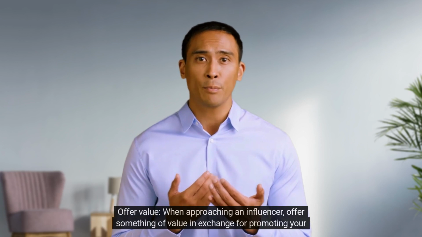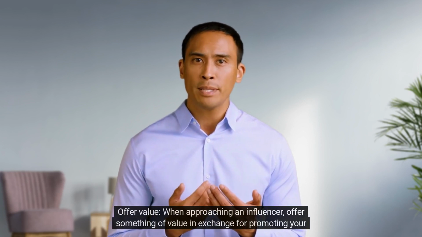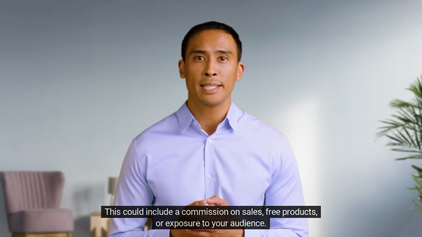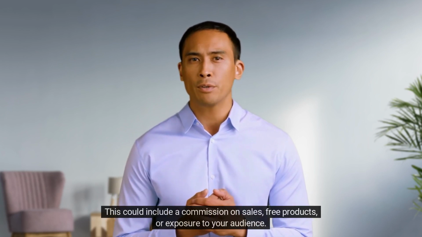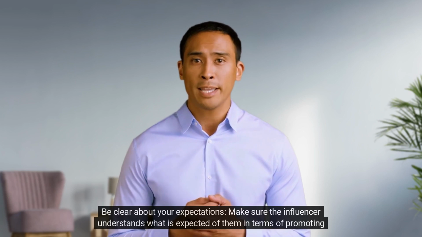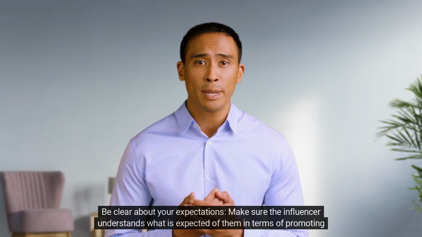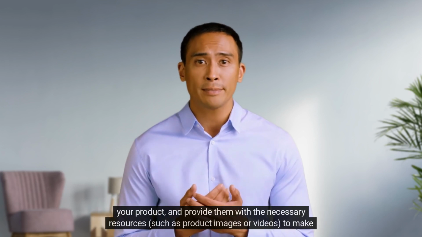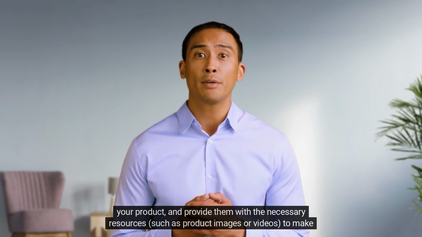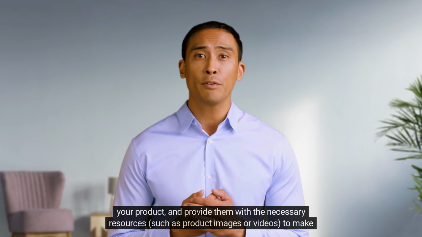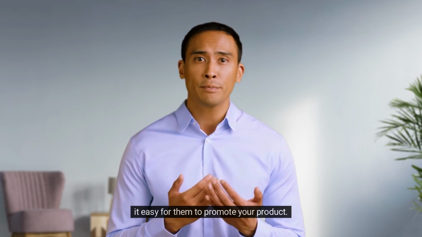Offer value. When approaching an influencer, offer something of value in exchange for promoting your product. This could include a commission on sales, free products, or exposure to your audience. Be clear about your expectations. Make sure the influencer understands what is expected of them in terms of promoting your product, and provide them with the necessary resources, such as product images or videos, to make it easy for them to promote your product.